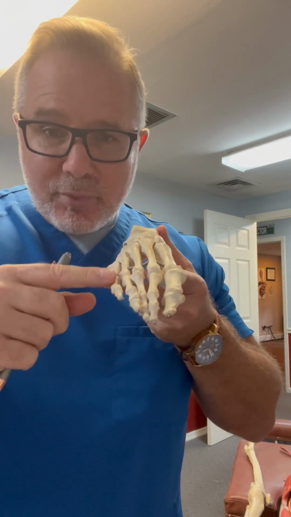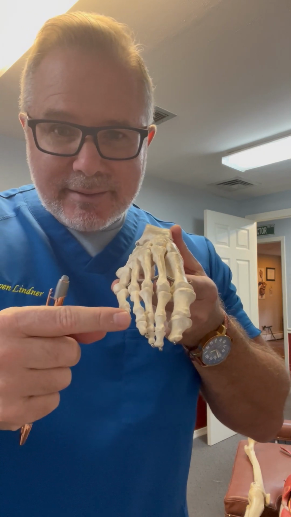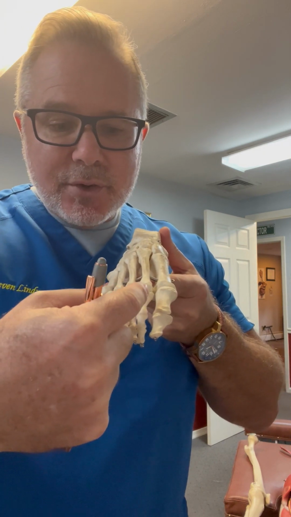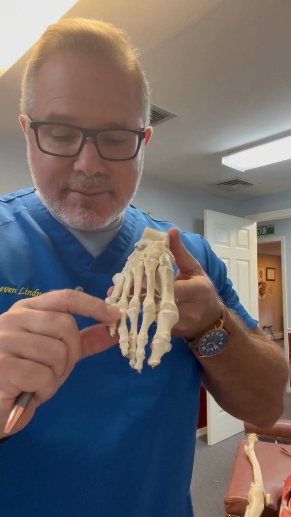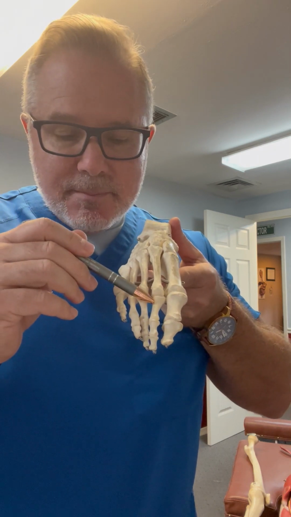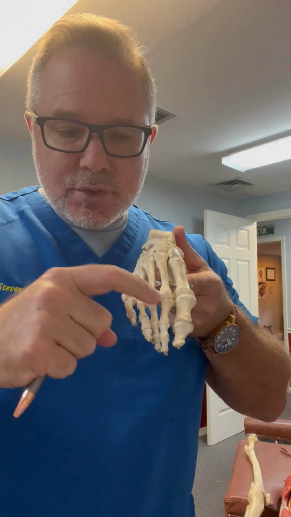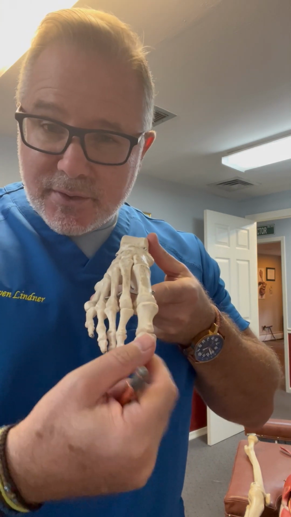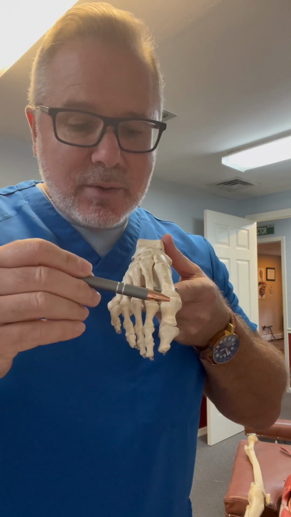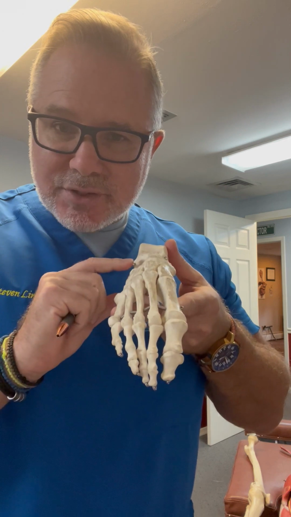You have a proximal, a middle, and a distal phalange of toes 2, 3, 4, and 5. It's the first toe, the hallux, that only has a proximal and distal phalange.